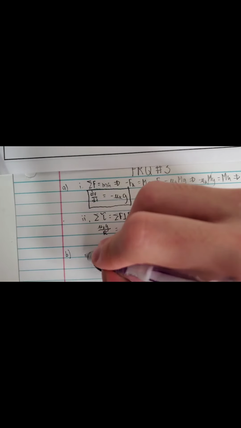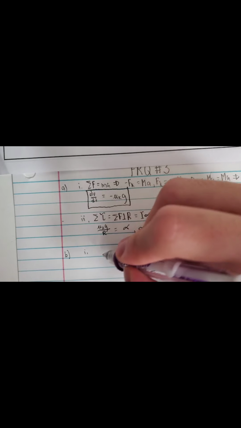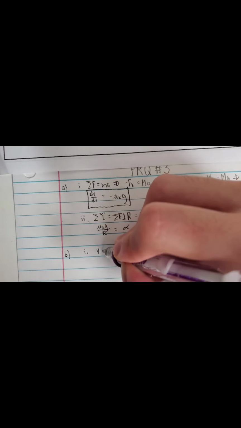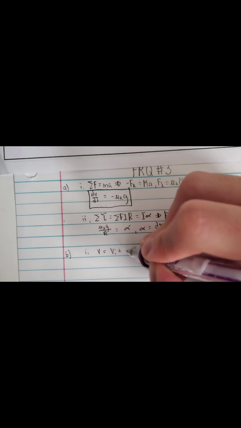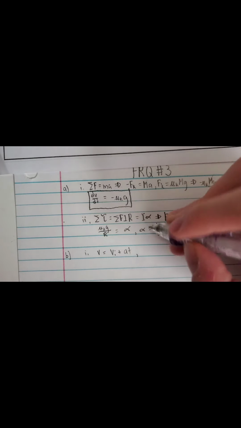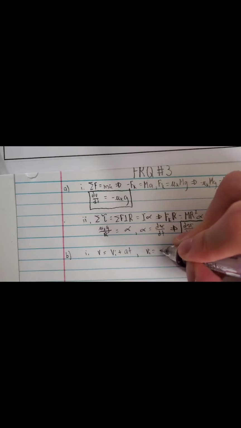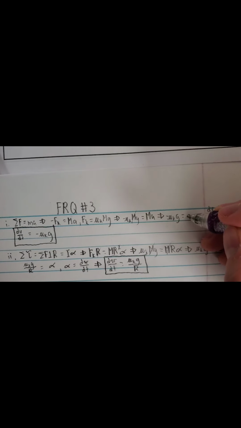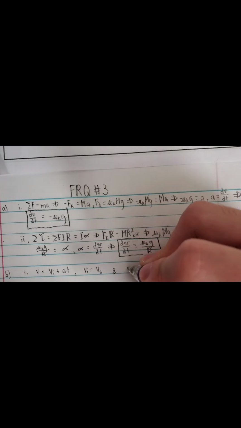To derive velocity as a function of time, I'm going to use this kinematic equation: v is equal to vi plus acceleration times time. In this problem, my vi is v0, and my acceleration I found up here is equal to negative mu k times g.